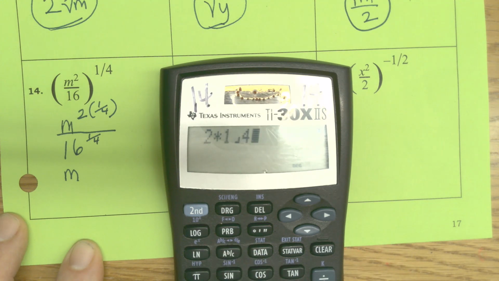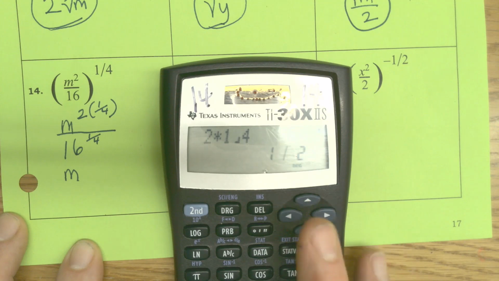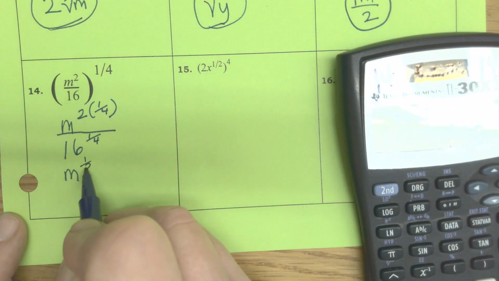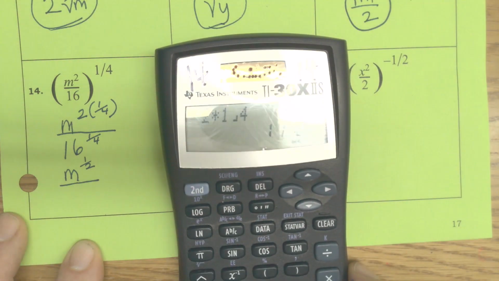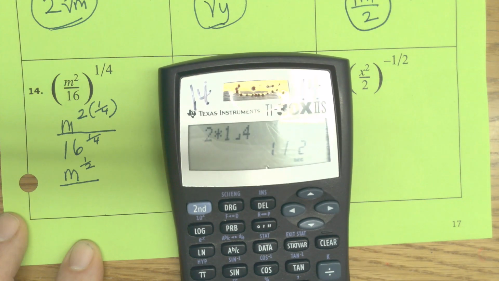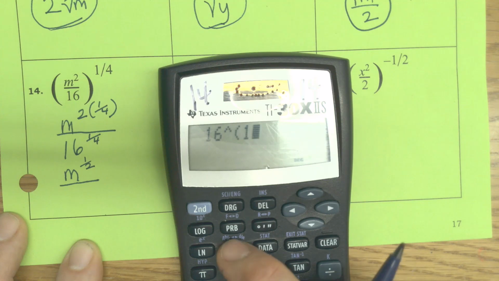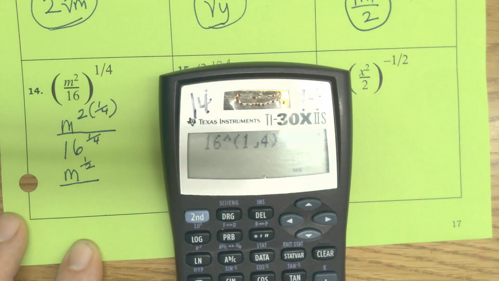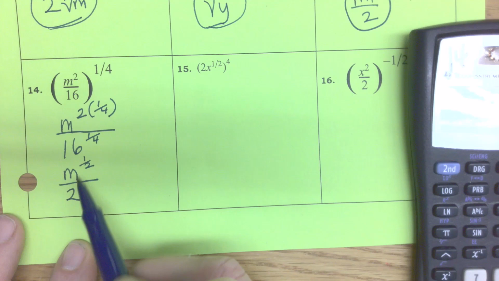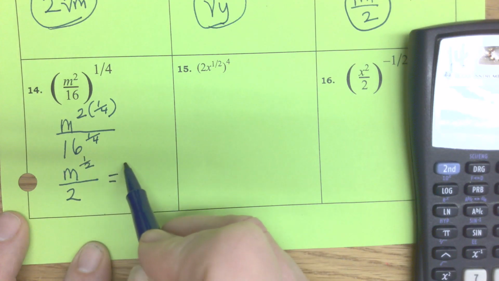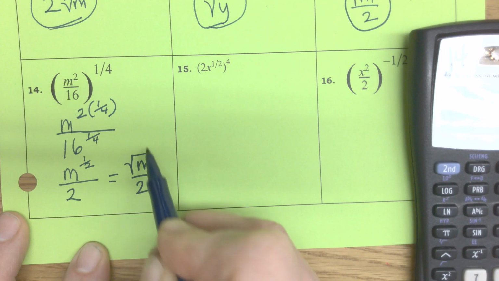That's why we learn how to use these keys on here. 2 times 1/4 gives me 1/2. So this is m to the 1/2 over 16 to the 1/4. So I go 16, again, I'm not afraid to use my calculator. I'm going to put 1/4 in as my power. I put it in parentheses. Ray already got it. 2. Excellent. Over 2. I can't write this any other way other than the square root of m over 2.